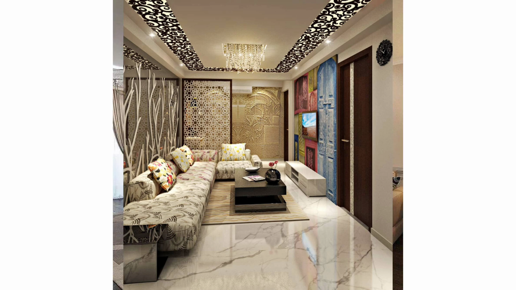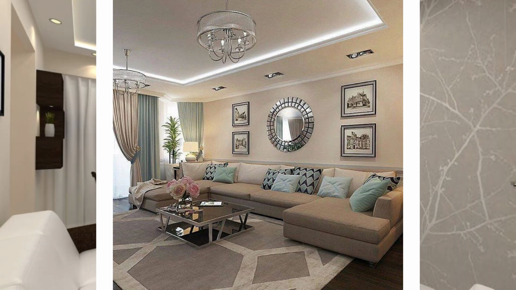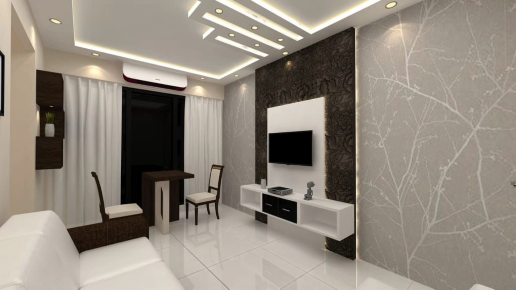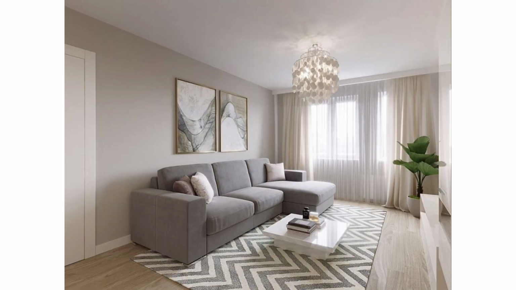Add plants to the living room. Indoor plants help purify the air in your home, and they make a room more inviting. Use potted plants, hanging plants, or shelves to add some greenery to your living room. Stick with plants that are easy to take care of, such as ferns, succulents, and other houseplants.